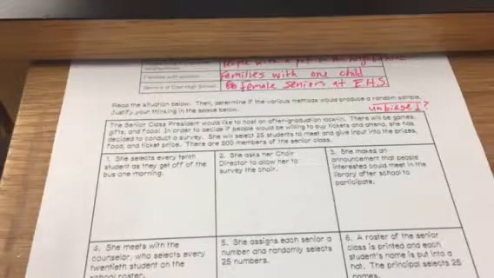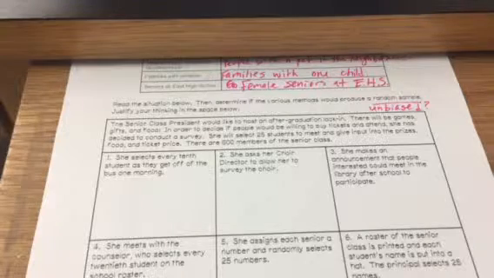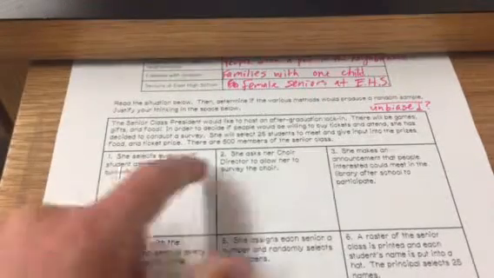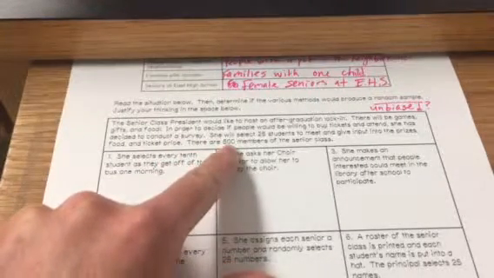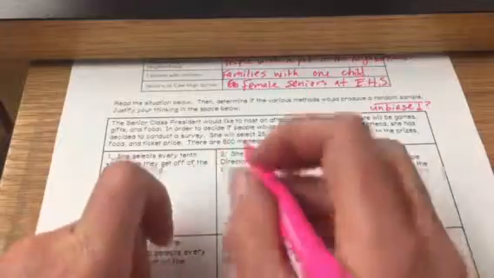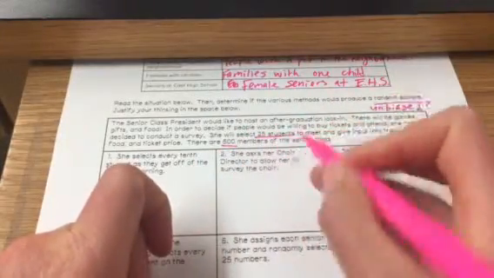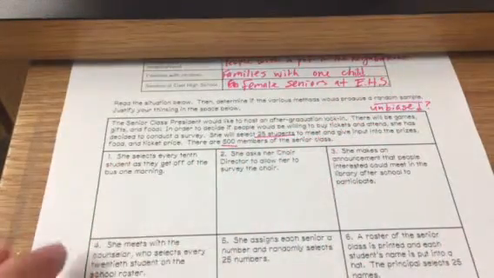So you want to get a feel first to see if people, A, actually show up, and B, what they want to do, because you're trying to meet their needs. You're trying to make this awesome for them. It says she will select 25 students to meet and give input into the prizes, food, and ticket price. There are 500 members of the senior class. So that is our population. 500 is our population, and the 25 students that we're going to select will be our sample.